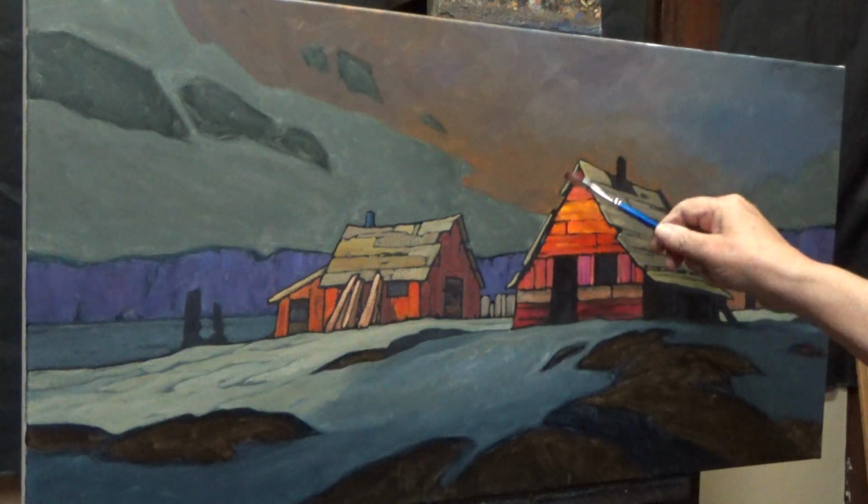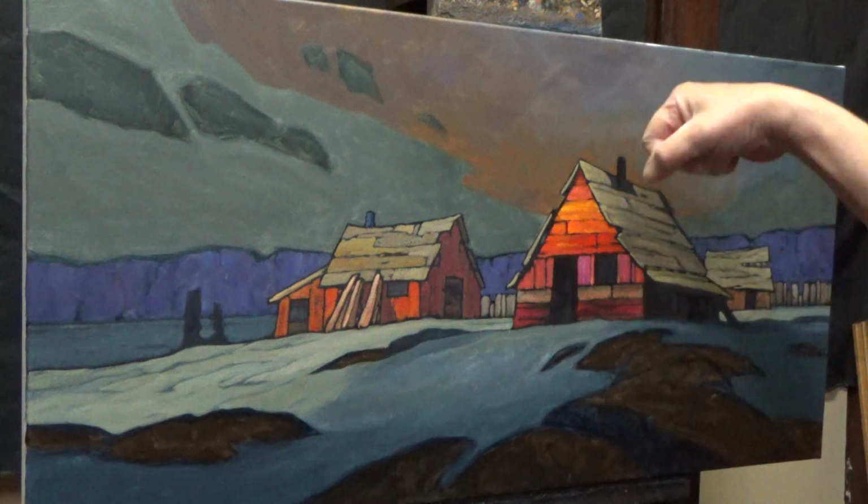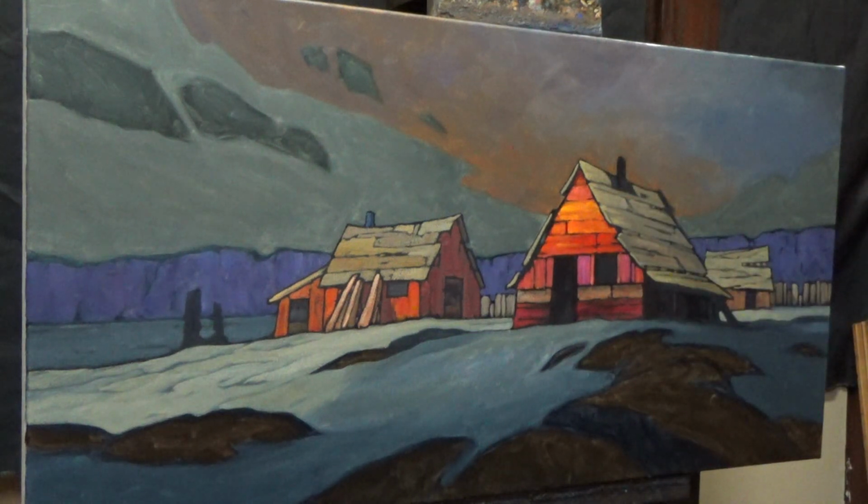Even up here in the roof, I quite like that, it can work. But we need something punching up and down, more directionally aggressive. How about that? So what I'm going to do, actually, why don't I do it right now? Why don't I just do it right now, just to show you my intention.